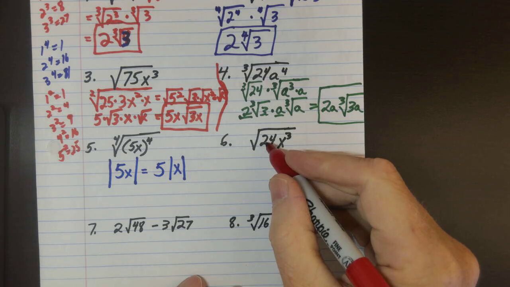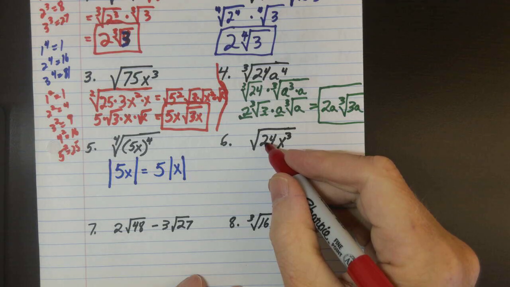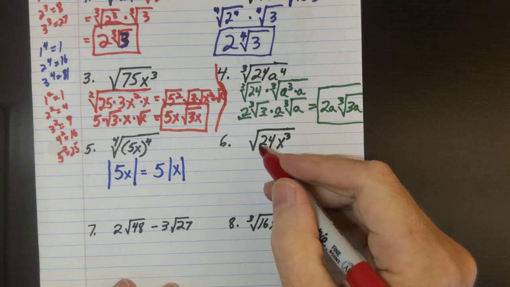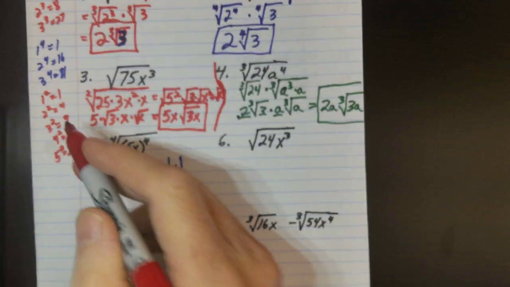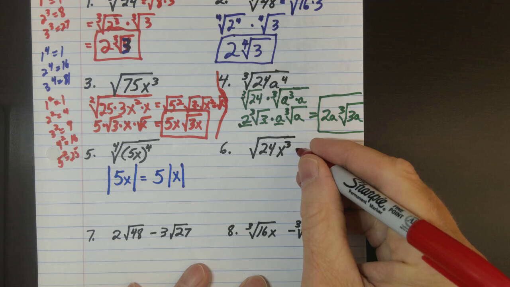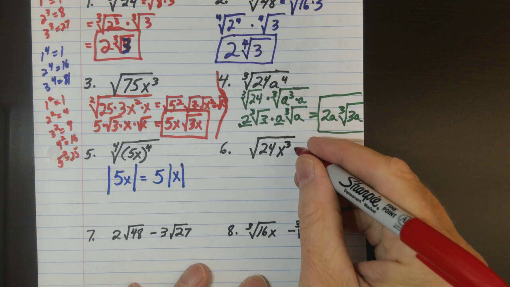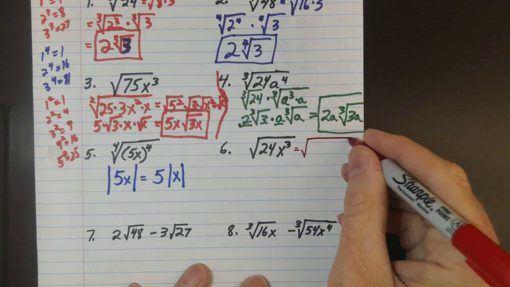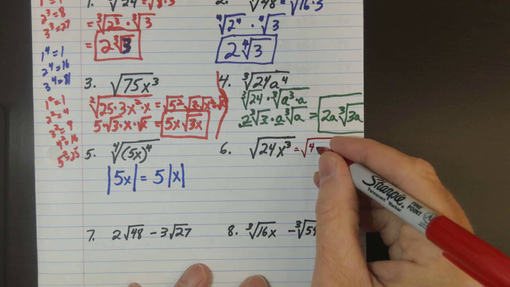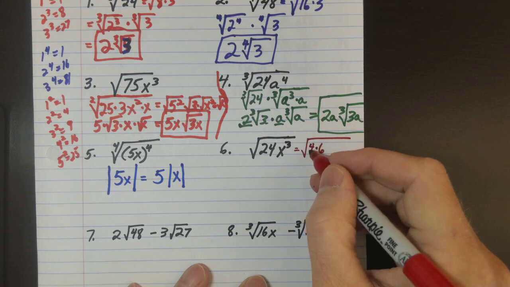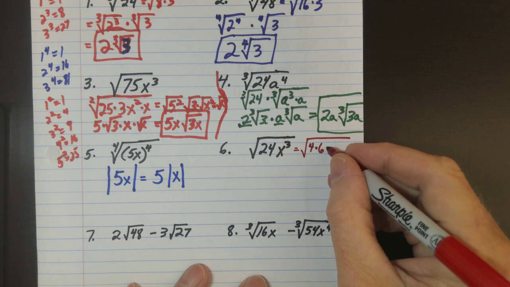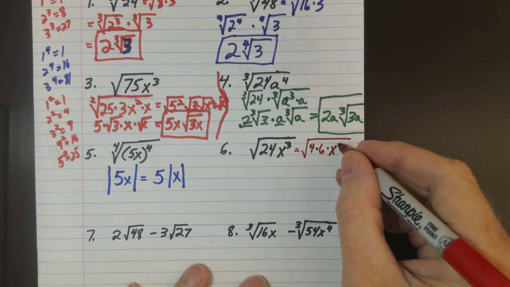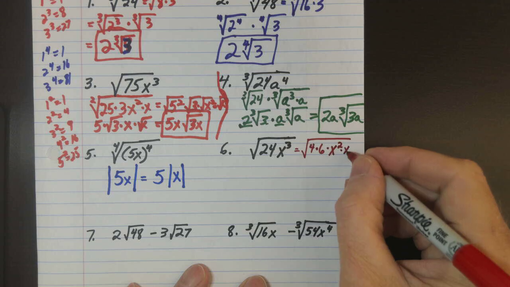And square root of 24, haven't done that one yet. Okay, square root of 24. 24, I think that's 4 times 6. So let's rewrite this. We got the square root of 4 times 6. 4 is the biggest perfect square that goes into 24. And then I'm going to rewrite x to the third as x squared times x.